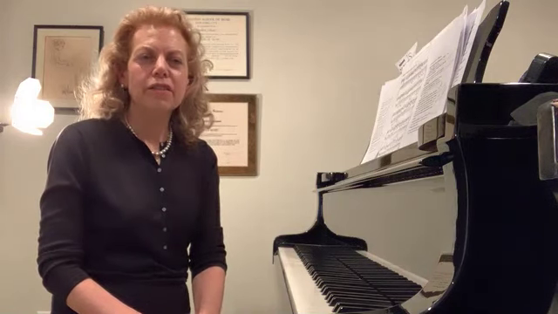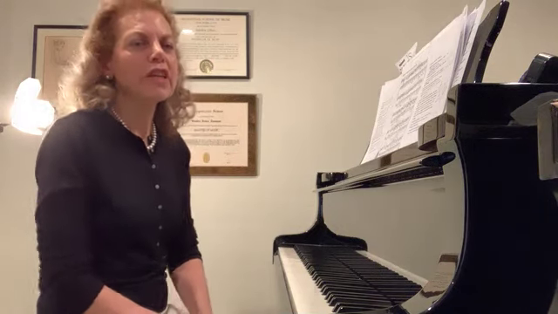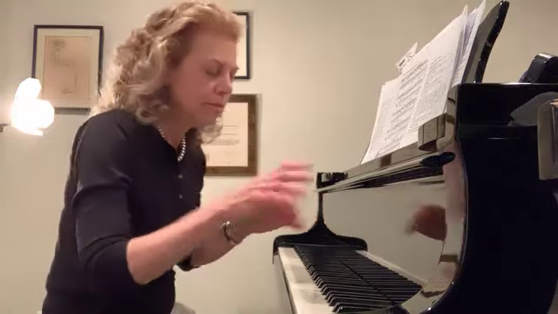The tremolo is defined in the Harvard Dictionary of Music as the rapid alternation of a tone and its octave or another harmonic interval, a third, a fifth. Tremolo in Italian means shaking or trembling.